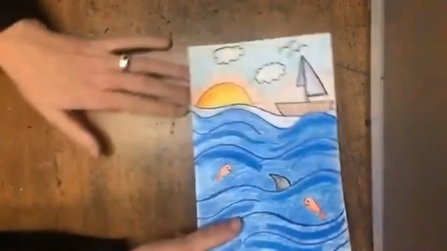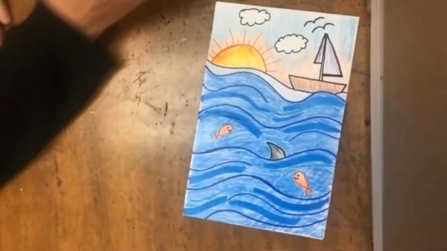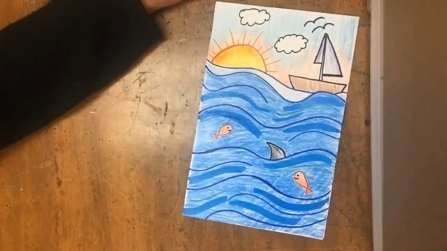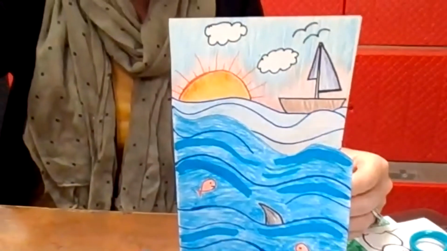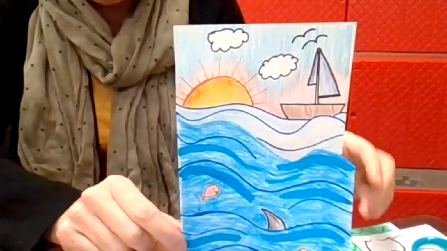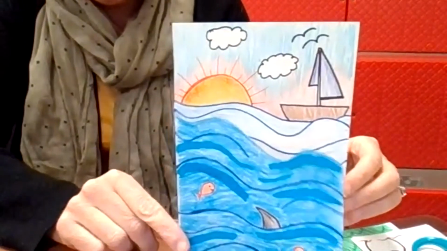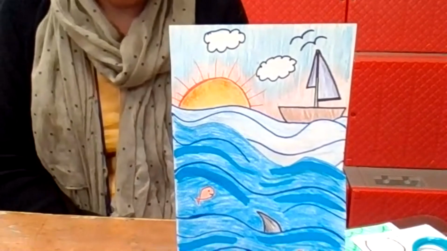And here is an example of a finished product, all colored nice. And you can see, I'll show you how this can stand up. So you can display this sculpturally standing up, how you would display a card. So I hope you have fun creating your foreground and background picture. Send me some pictures if you create this on your own.